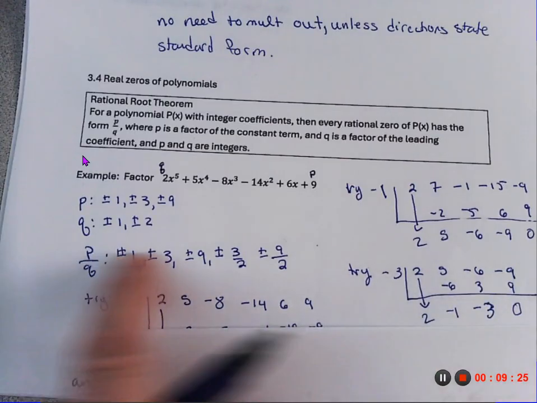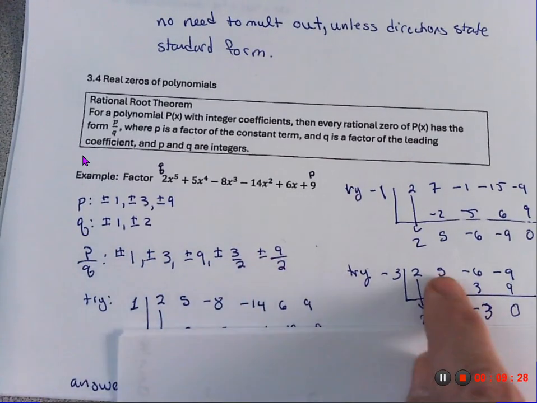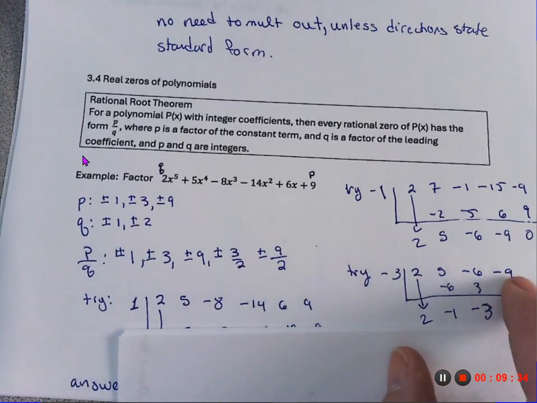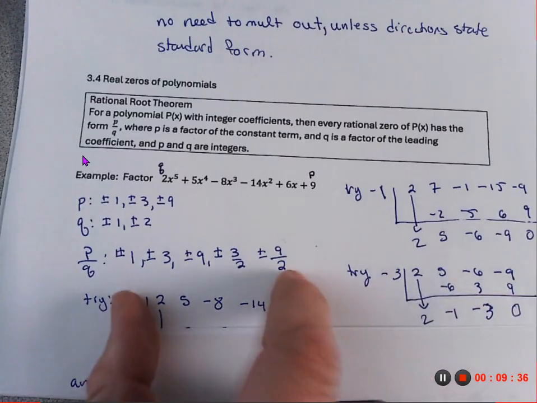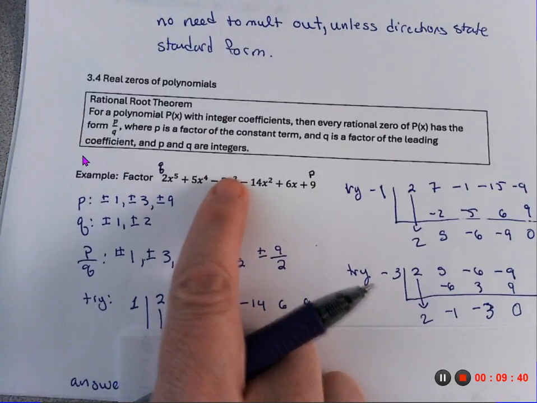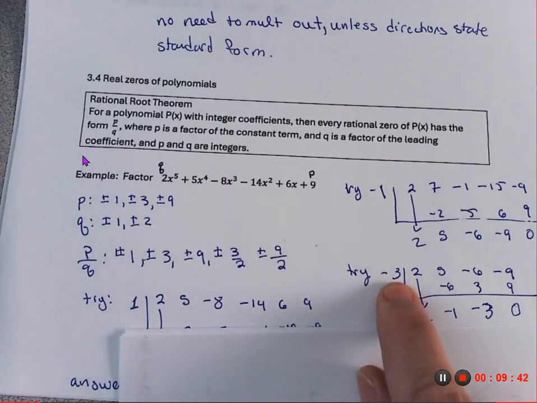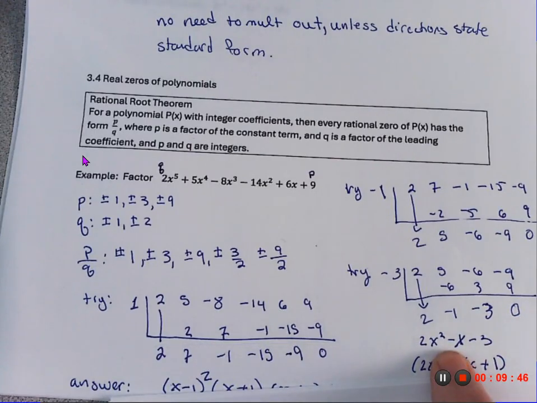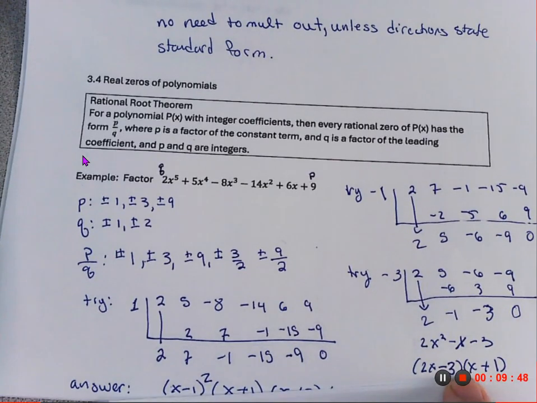I'm still going to pull numbers from this list, although my new polynomial could have new combinations. It doesn't, because it has the same coefficients here, but it might have different ones. And you might get a smaller list. You won't get a bigger list because it still had to be factors of the original. So if we try negative 3, lo and behold, that worked. And then we're left with a quadratic, which factors.